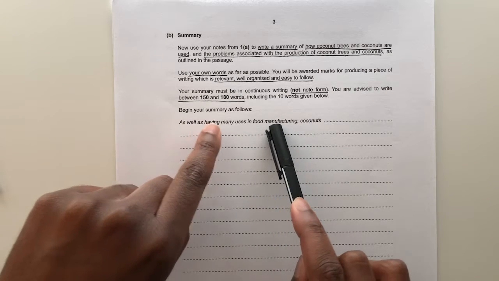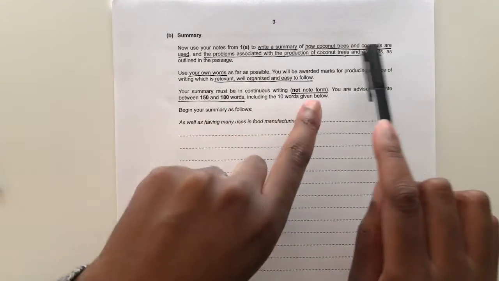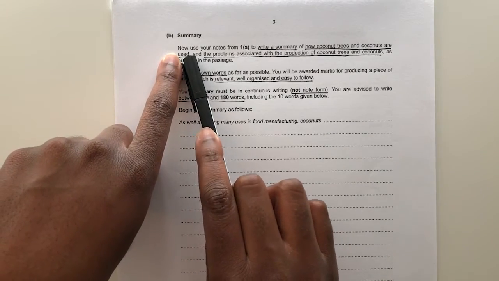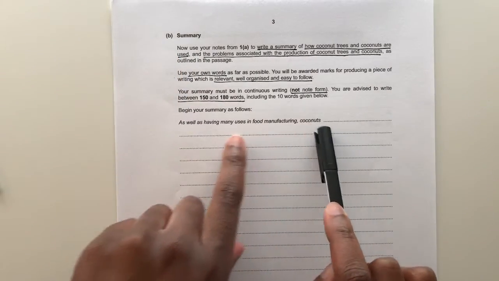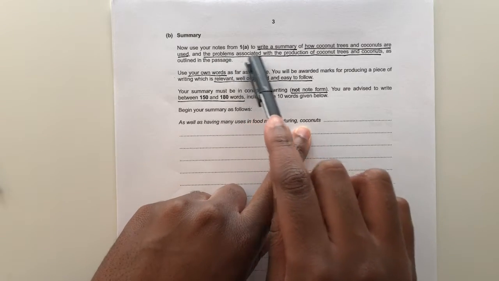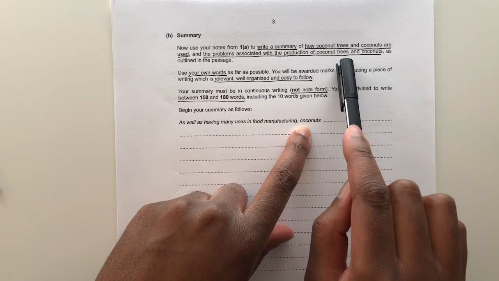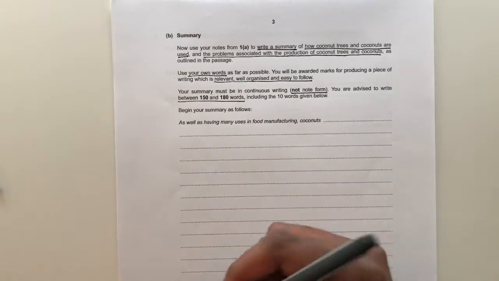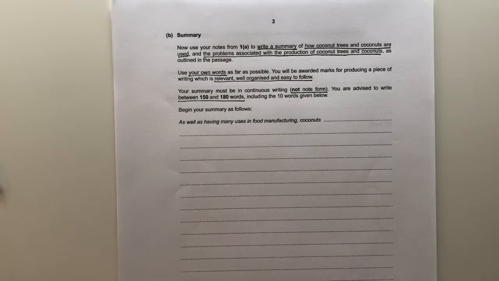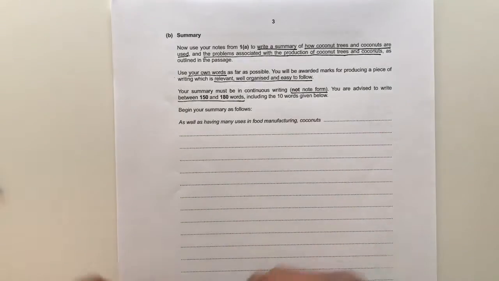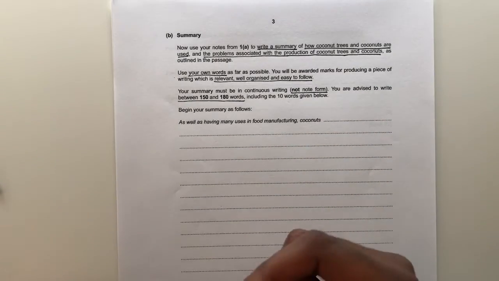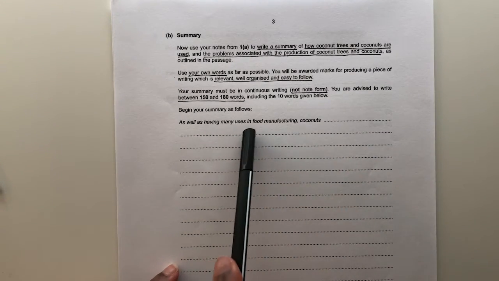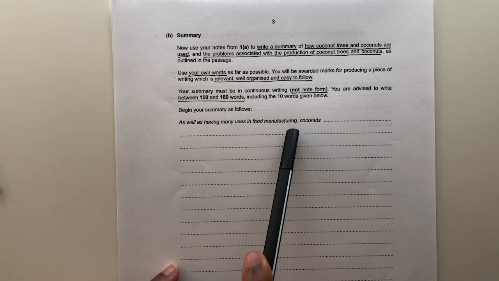So here it tells us that coconuts and coconut trees are used in many ways. Okay, we could finish the sentence by saying coconuts are also subject to problems associated with their production, right? So that's a good opening statement. So it's a good way of starting the summary because you're basically saying that, hey, coconuts are used in many, many ways.